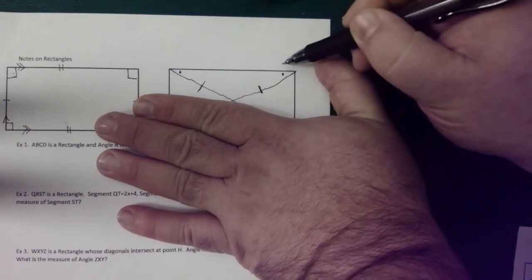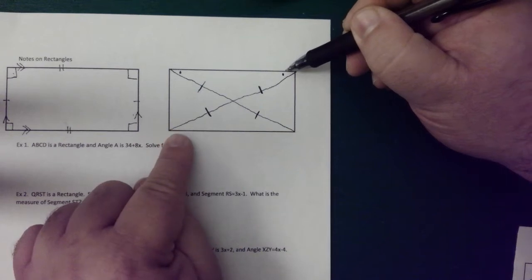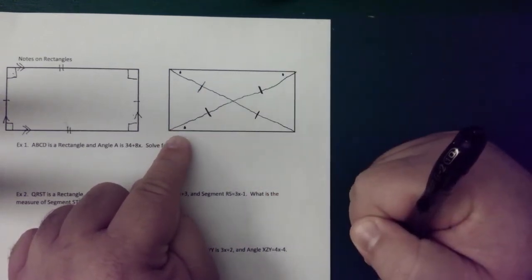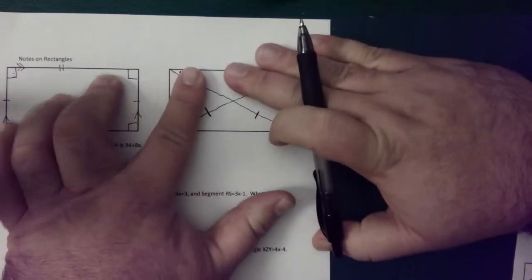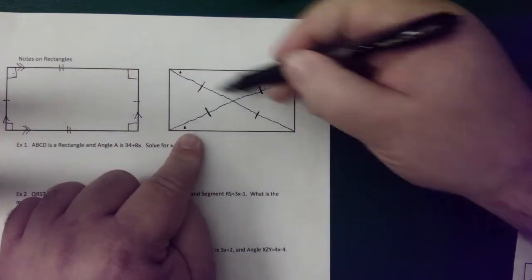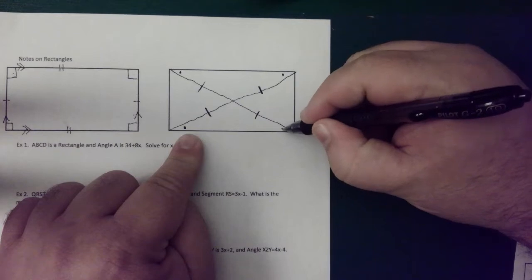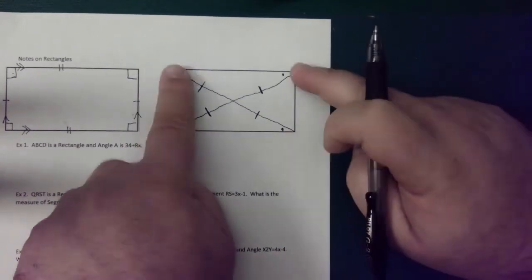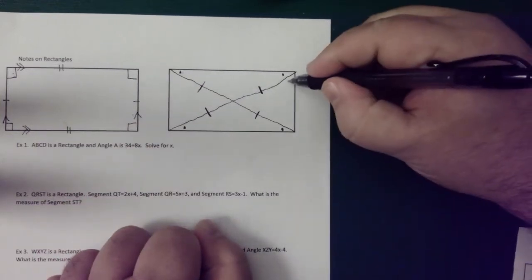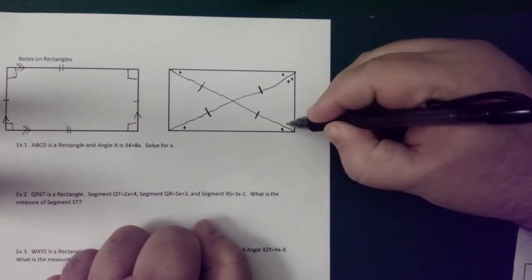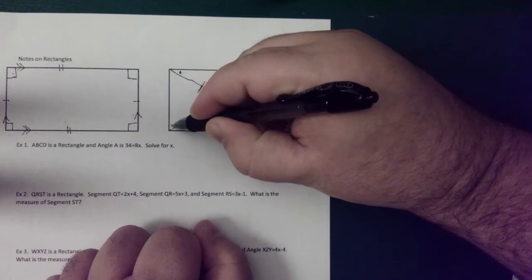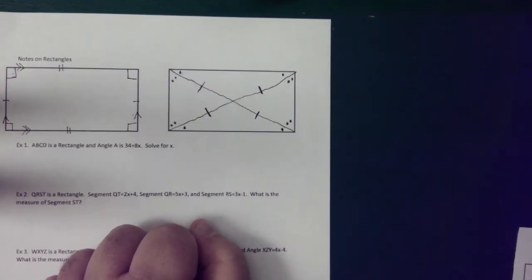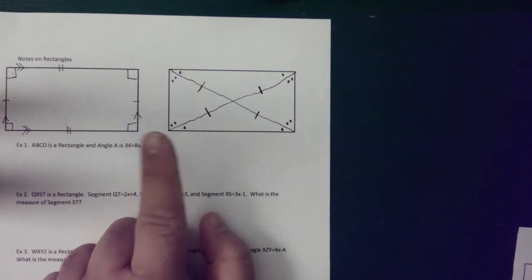But since these are alternate interior angles, this angle has to be the same as this angle. And since this is an isosceles triangle, or because these would be alternate interior angles, this angle has to be the same as that angle. So these 4 angles are the same. And the same can be said for these 4 angles. There, there, there, there, there, and there. All right, so all of those angles are the same. And that's it for that picture.